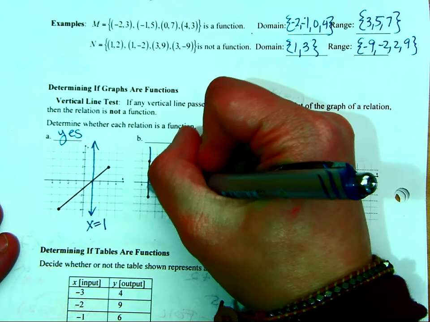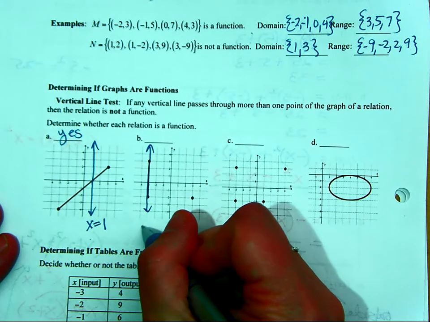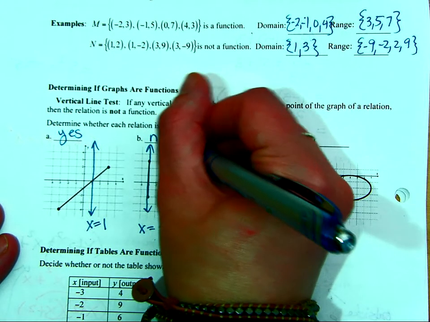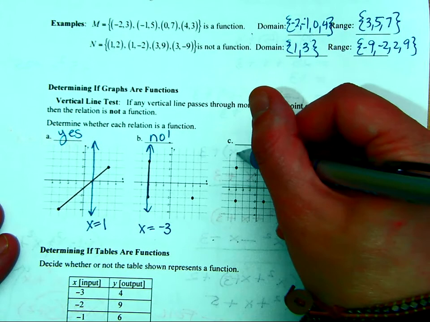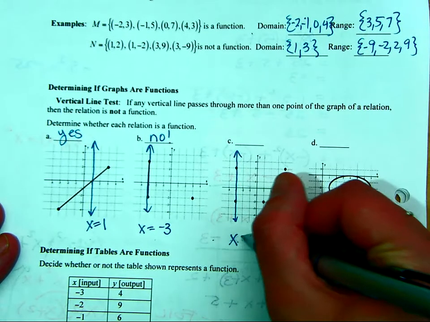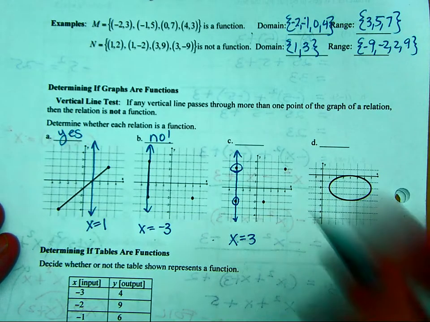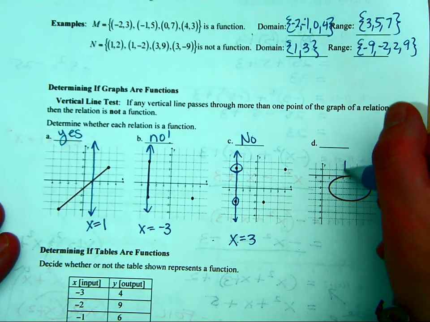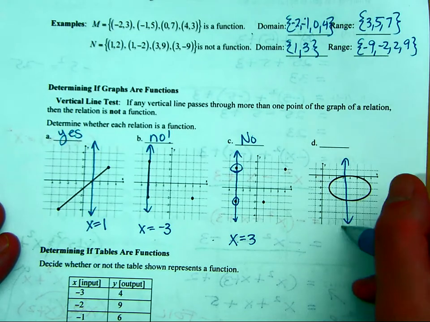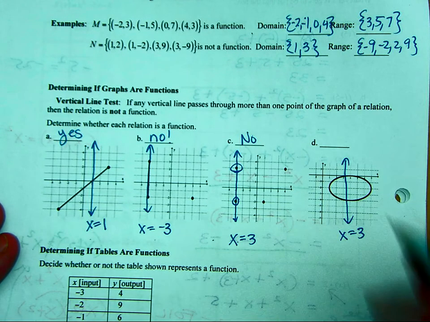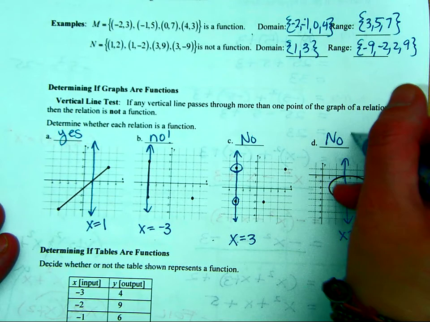If I draw this vertical line, what's the equation of that line? X equals -3. Is it crossing the function more than once? Yes. So does that mean it's a function? It's not a function. Here I draw that line, again x equals -3. Did I cross more than once? So is it a function? No, not a function. If I cross here, pretend that's x equals 3, is it crossing the graph more than once? So actually, I can't call it a function, can I? It's not a function.